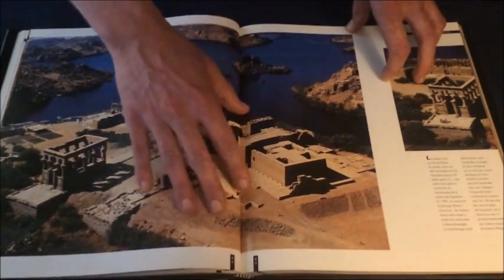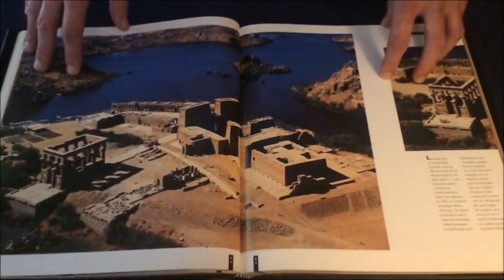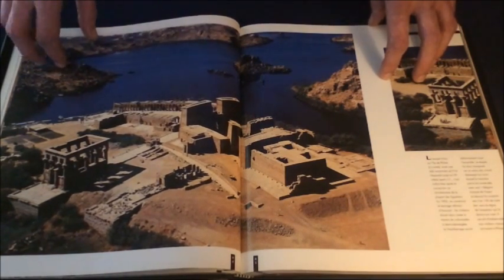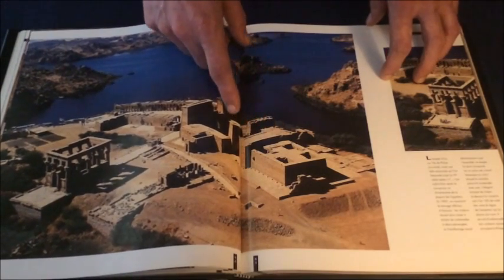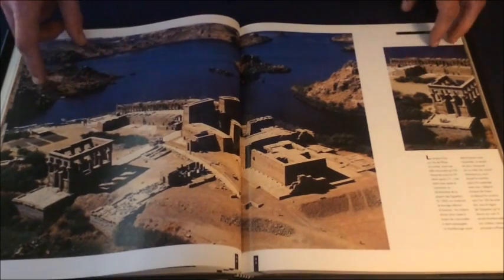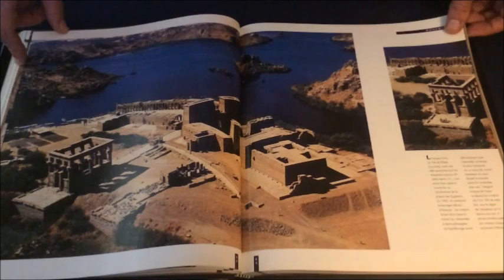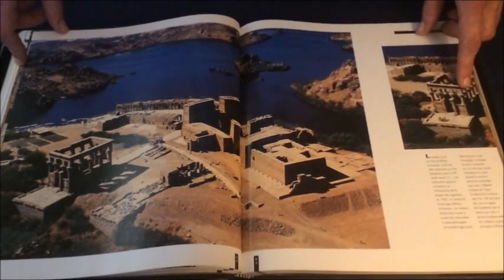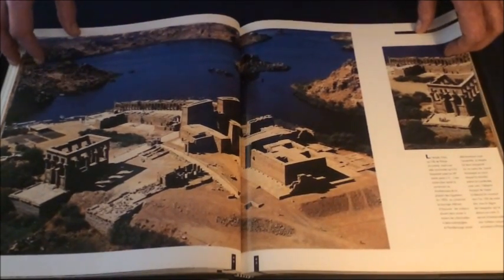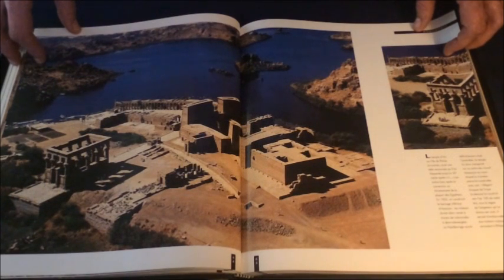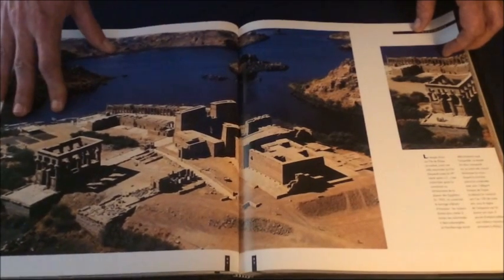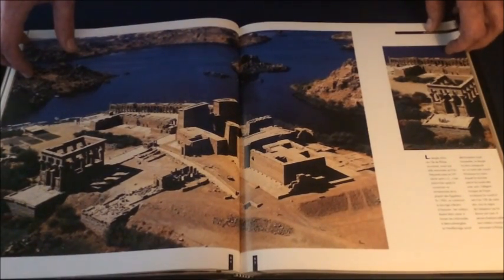Now we keep going south, and we are reaching the island of Philae in Aswan. Aswan is the last big city on the Nile when you go south in Egypt. And this particular island was dedicated to the cult, to the adoration of the goddess Isis. There was a temple of Isis, and there is a kiosk that was built in the 1st century, the one you see on the right. This is known as the Kiosk of Trajan.